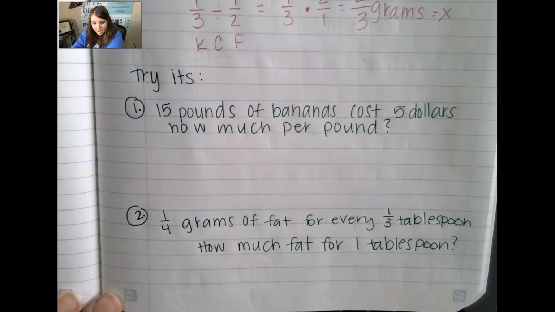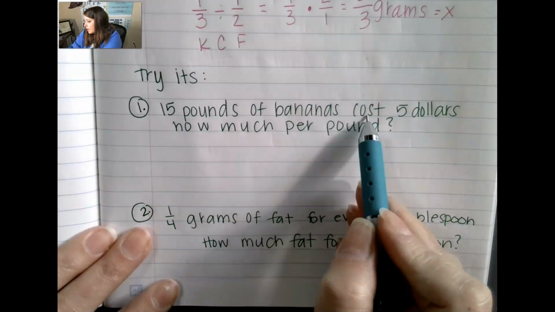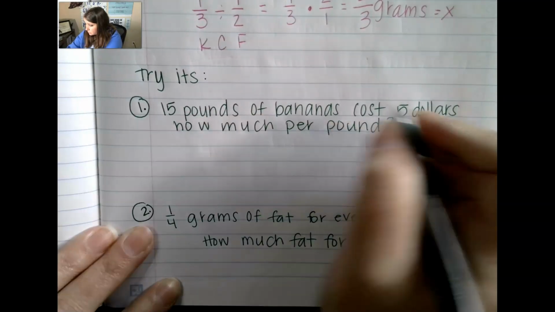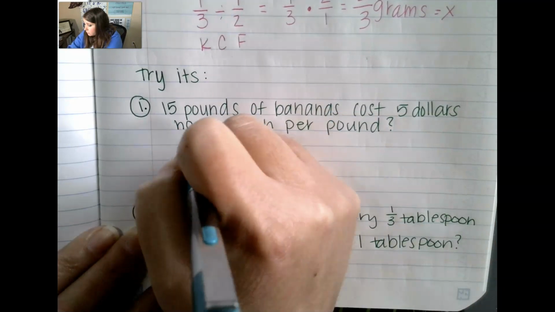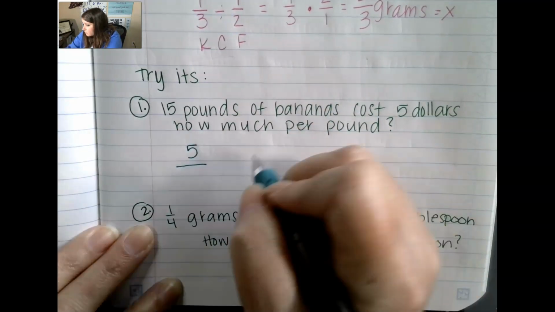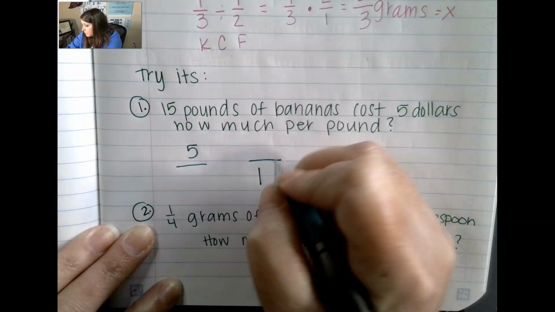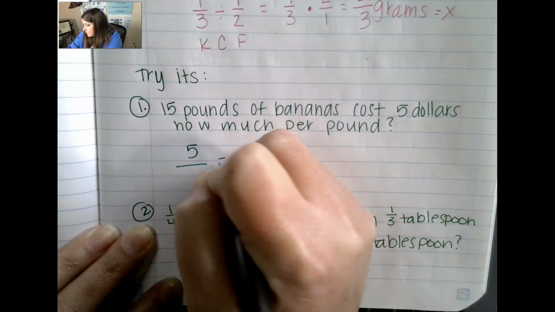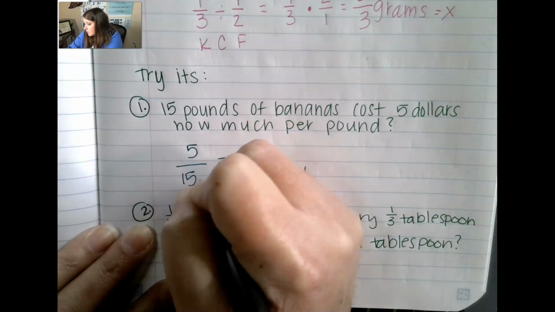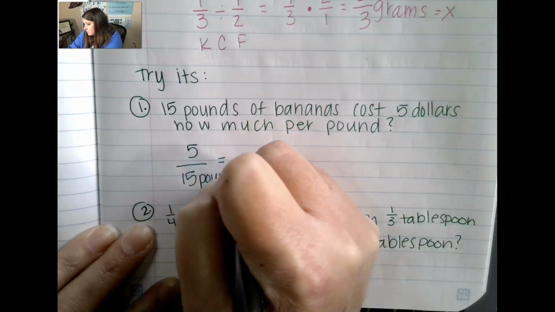All right, so we have 15 pounds of bananas, cost $5. So $5 for how much per pound? So we want pounds on the bottom. 1 pound. So over here, I'm going to set this up with 15 pounds here.